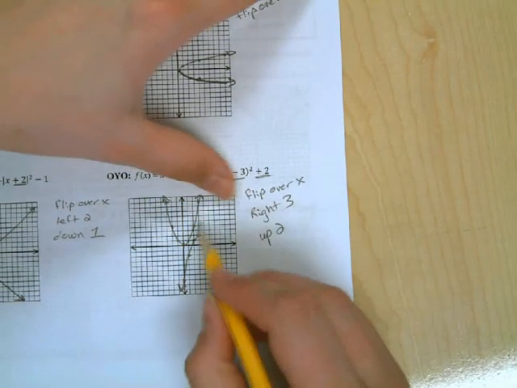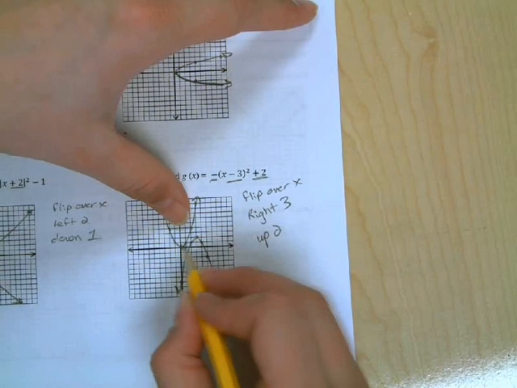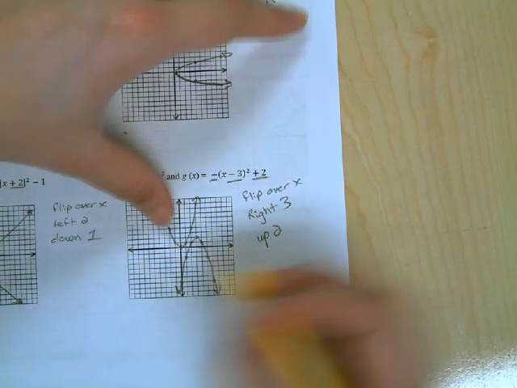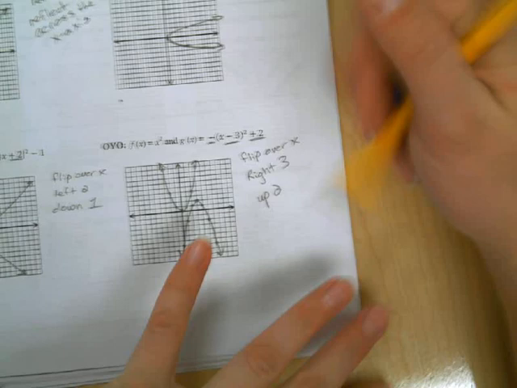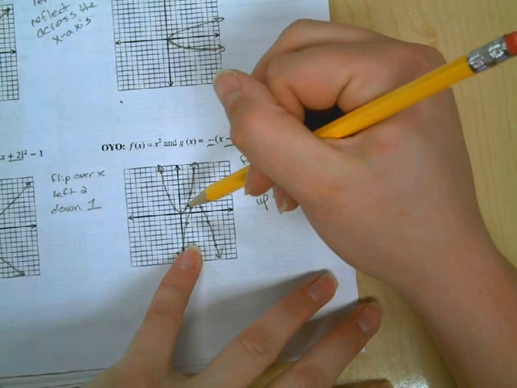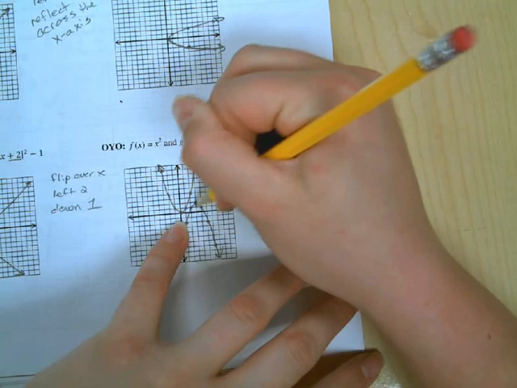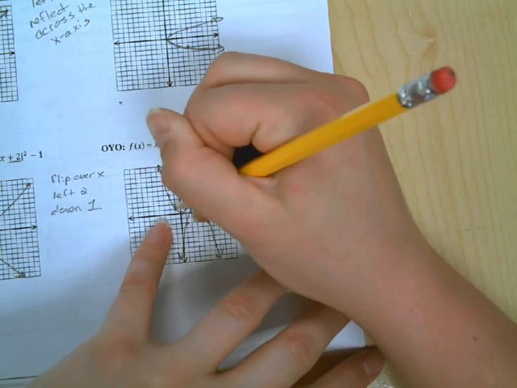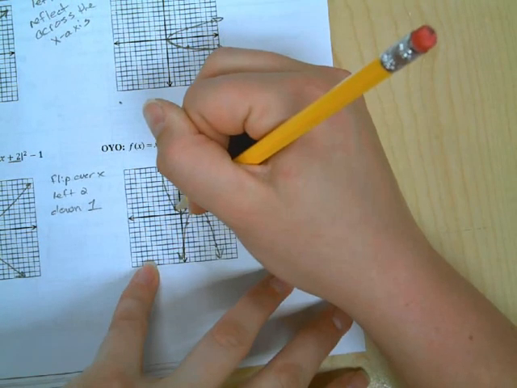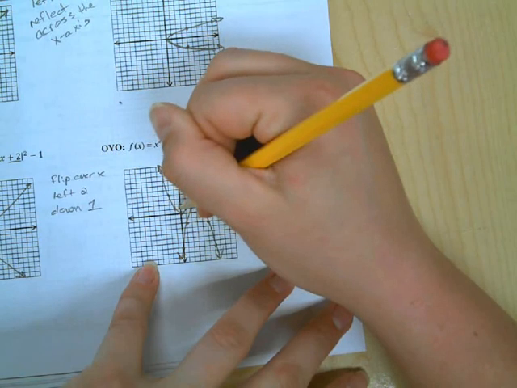Okay? If you're doing the counting, if you're trying to do right 3, up 2, since it's reflected, I'm going to have to go right from each point. I would have to go right 3. Let's see. Other than the origin, I would go right 3, up 2. Okay, but then for this point, which is now actually this point, I would have to go 1, 2, 3.